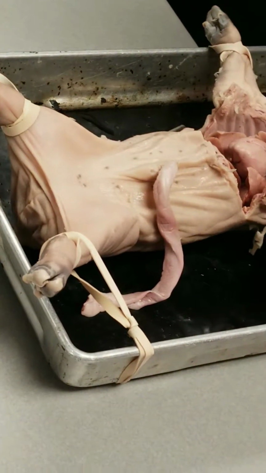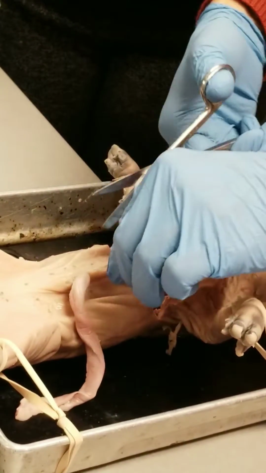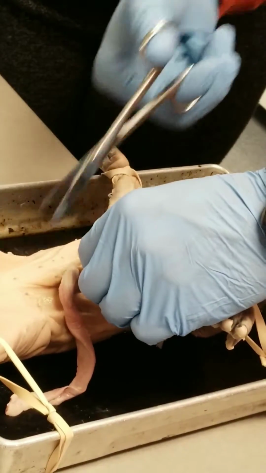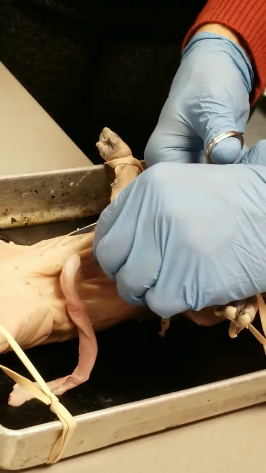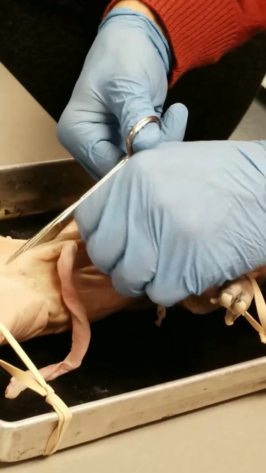Remember, with your scissors, I want to use the blunt end. Going to put that down, and then a little upward pressure. Shouldn't be any issue. It's not too tight or anything here. But that little upward pressure makes sure you're not cutting down and damaging vessels. And you're just going to cut down. Upward pressure again.